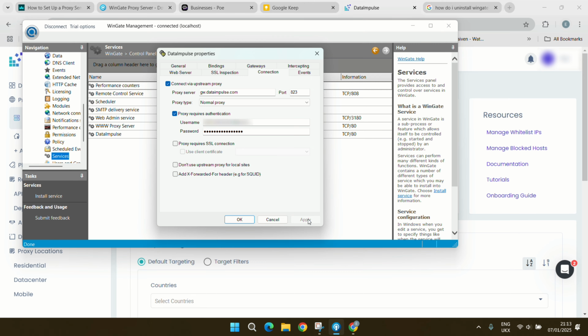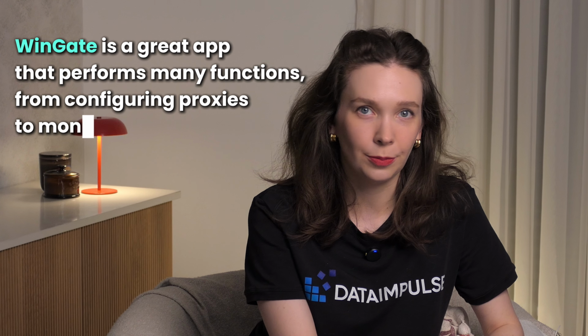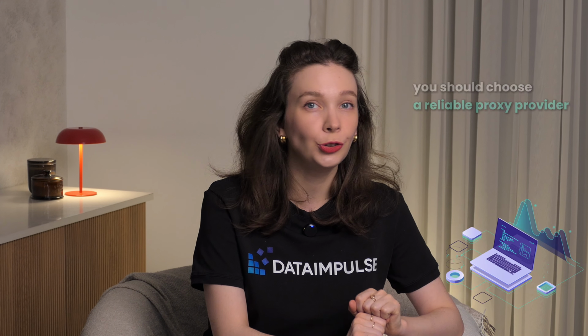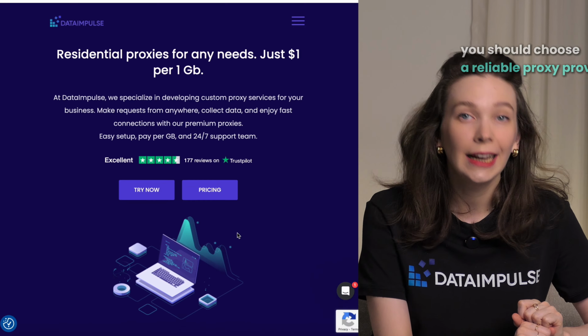It's ready! WinGate is a great app that performs many functions from configuring proxies to monitoring traffic. Yet to get the most out of it, you should choose a reliable proxy provider.